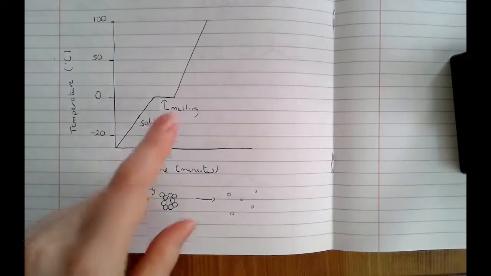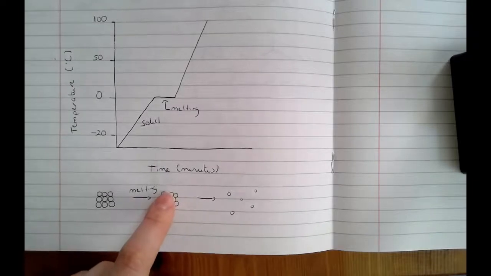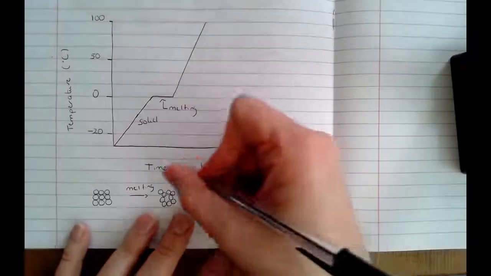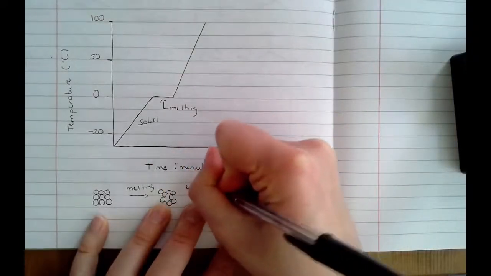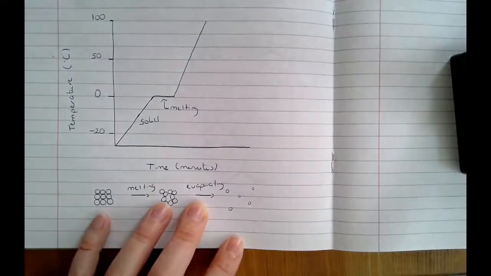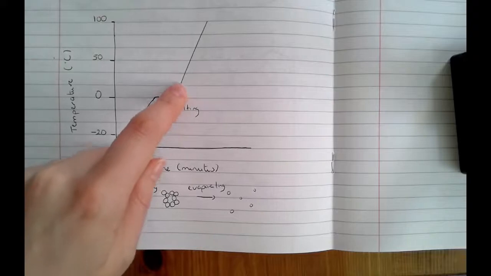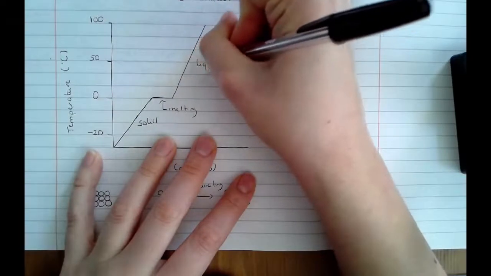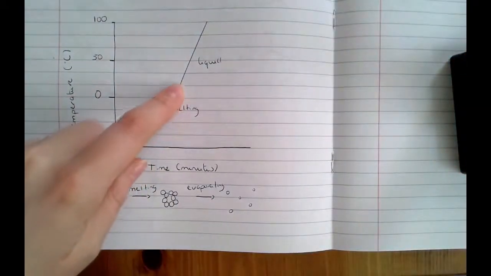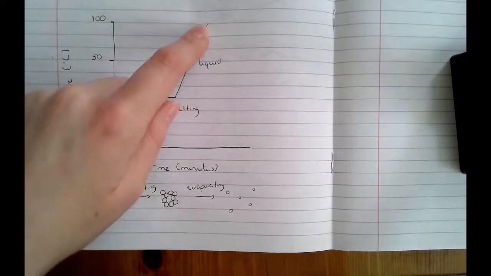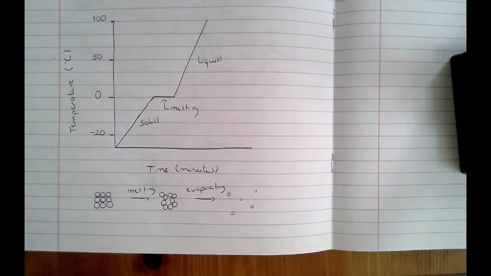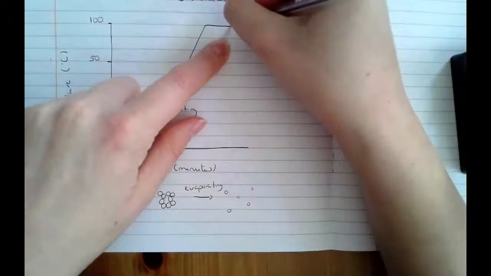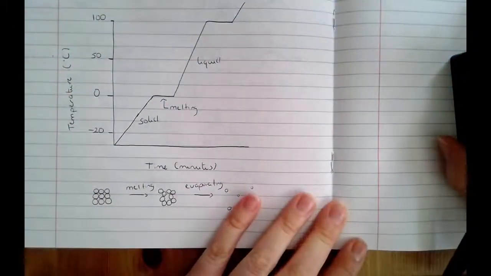So at 100 degrees Celsius, there is enough energy in these liquid particles to fully break free of each other, and at that point it's going to become a gas. And this is called evaporating, or you can say boiling. So again, as I heat my liquid, the temperature of the substance is increasing. But when I get to 100 degrees, even though I'm still heating my substance, I am again going to see a flat part on my graph, and then the temperature of the particles can rise once more.